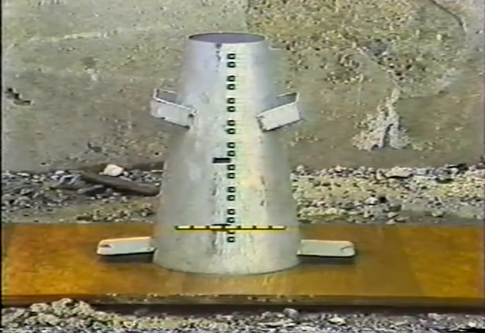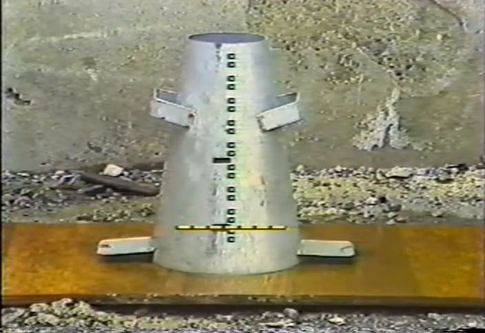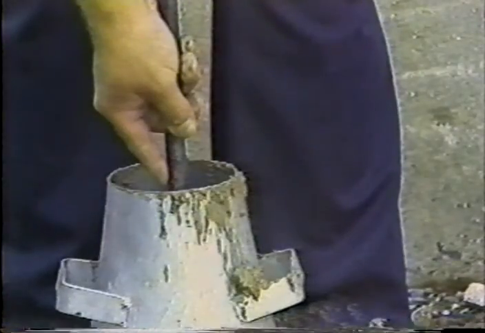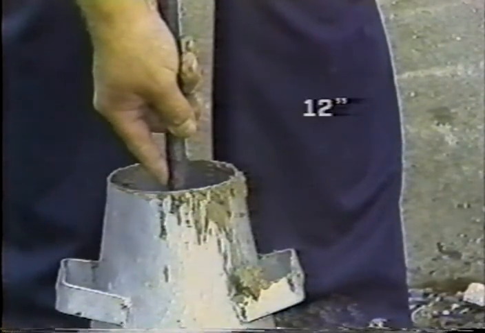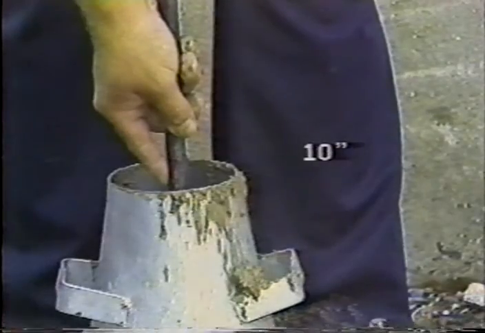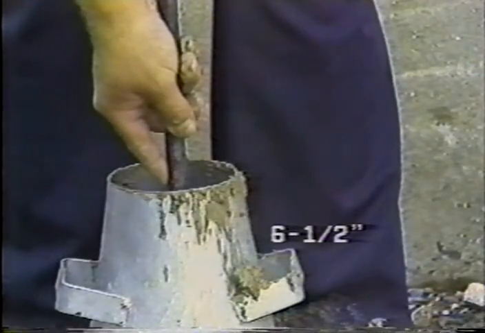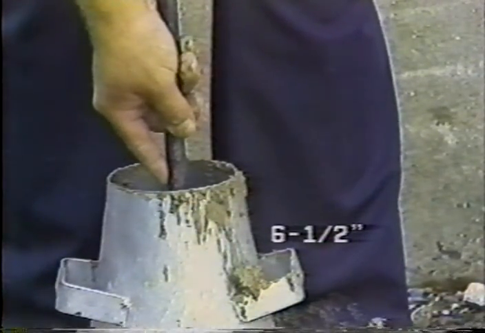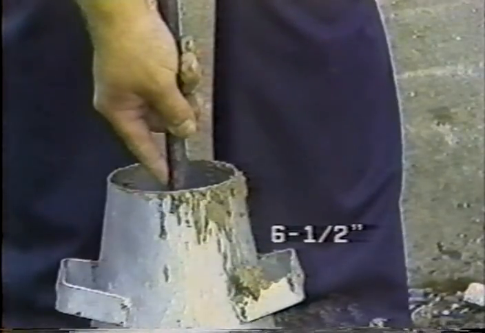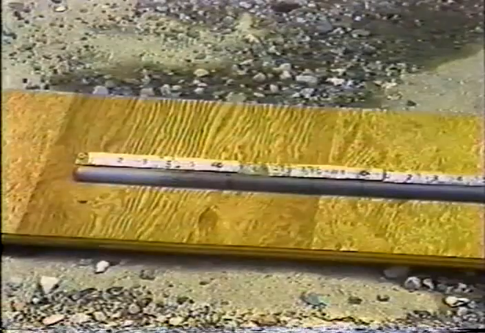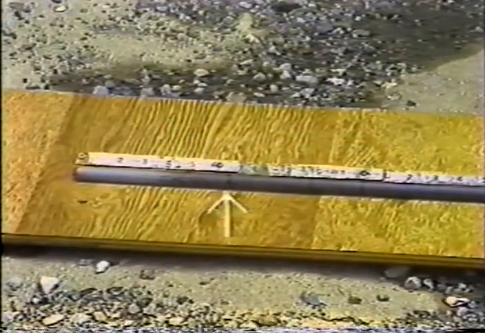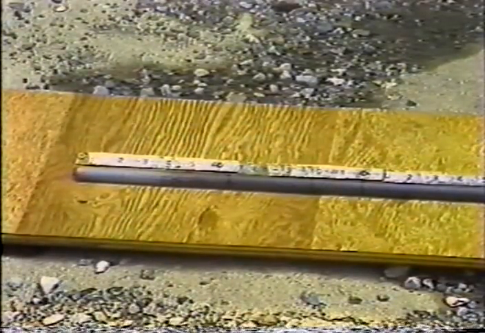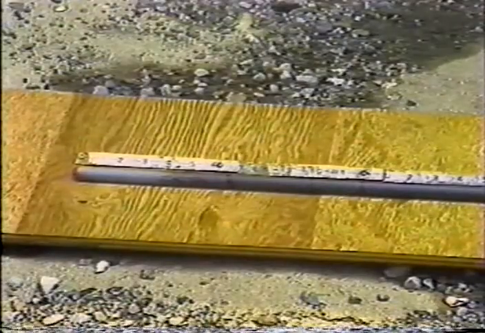And there's an easy way to make sure the rod goes to the right depth. Just grip the rod at the right distance from the bottom tip: 12 inches for the first layer, 10 for the second, and 6.5 for the third layer. And rod downward until the hand just reaches the top of the cone. Marking the rod at the 12, 10, and 6.5-inch points can help you to position your hand quickly and correctly.